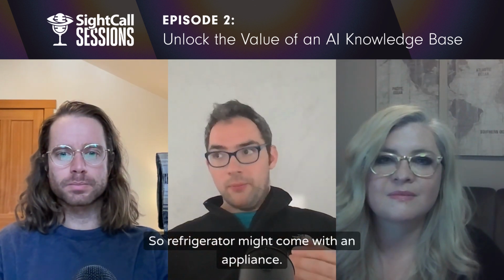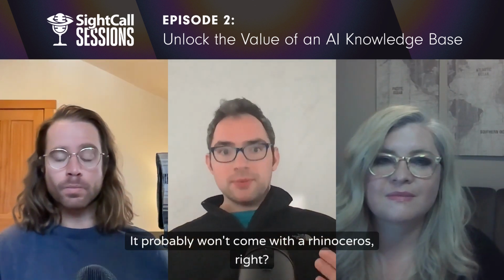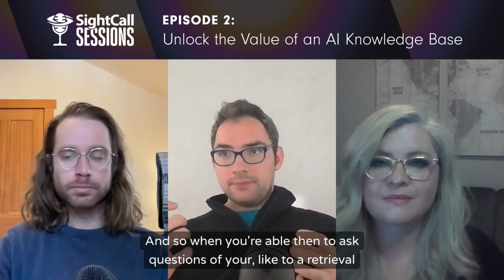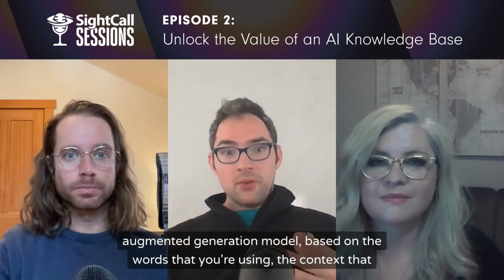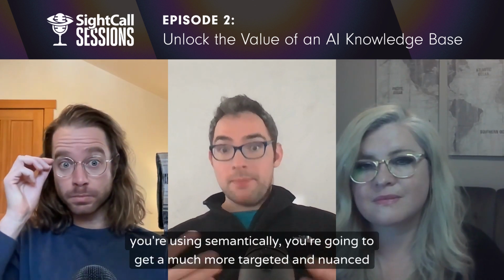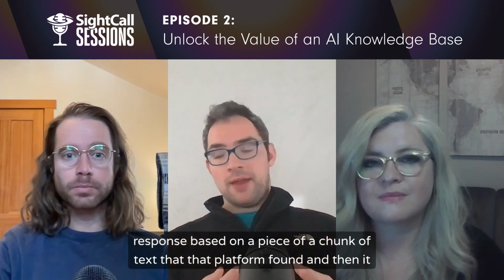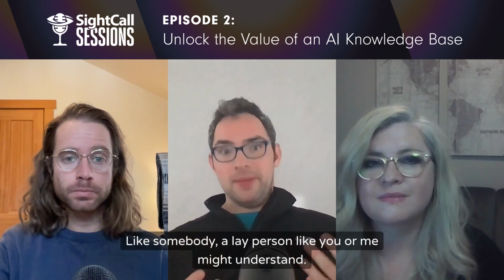So refrigerator might come with an appliance. It probably won't come with a rhinoceros, right? And so when you're able then to ask questions of a retrieval augmented generation model, based on the words that you're using, the context that you're using semantically, you're going to get a much more targeted and nuanced response based on a chunk of text that the platform found. And then it goes through the filter of an LLM and turns into something that a layperson like you or me might understand.